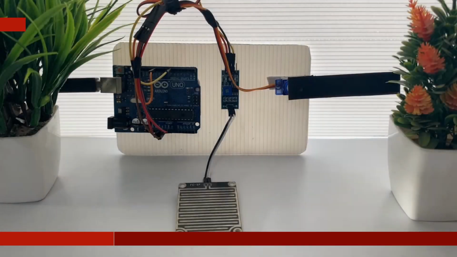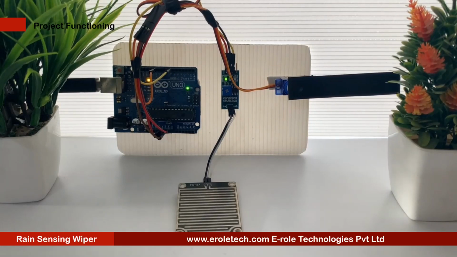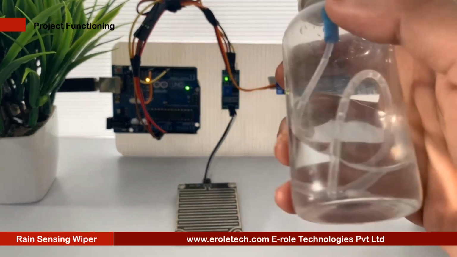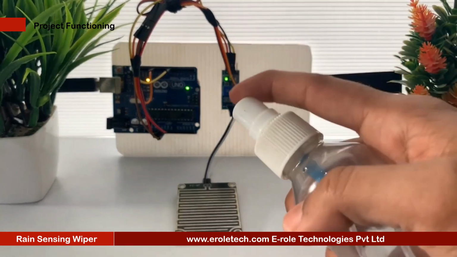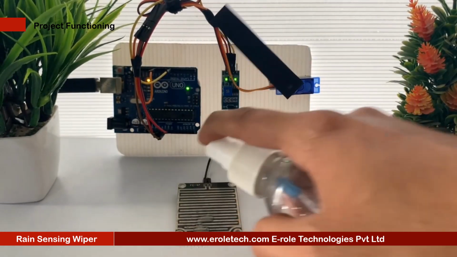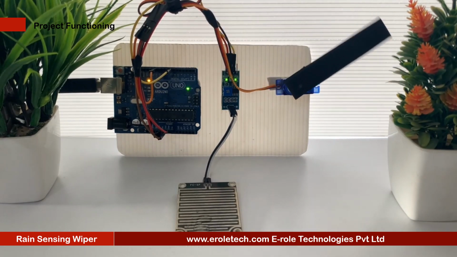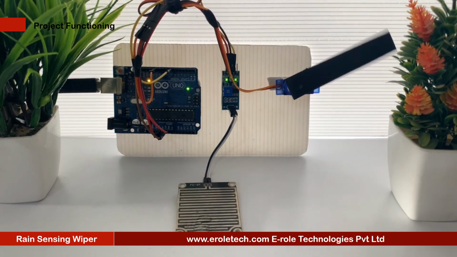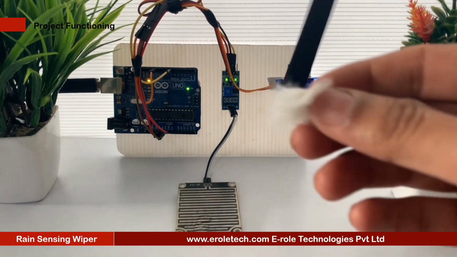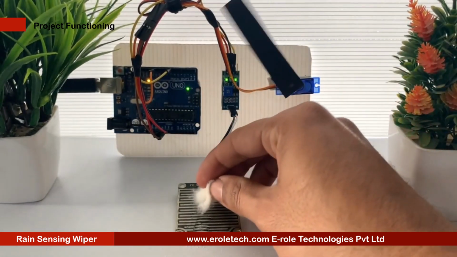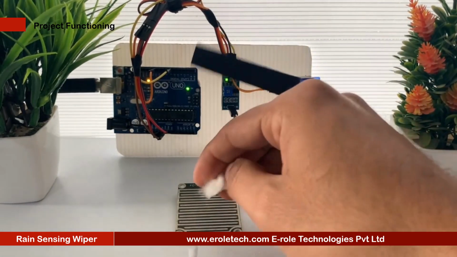Rain sensing wiper. You have seen automatic wiper systems in luxury cars, where the windshield wiper automatically gets activated when there is rain or some water on the windshield. The electric wiper is a very common device that is attached to every car to wipe the water off the windshield during the rain. But generally they are manually operated, and we need to switch them on manually.